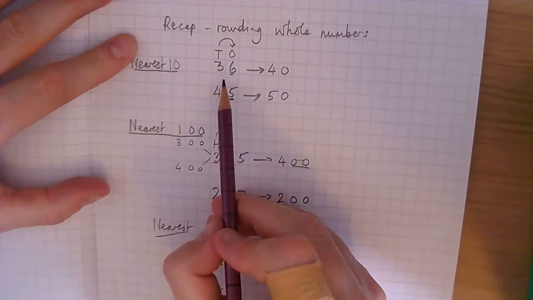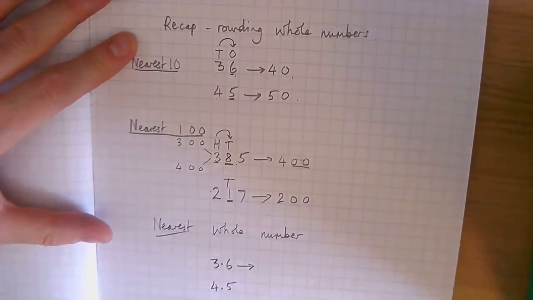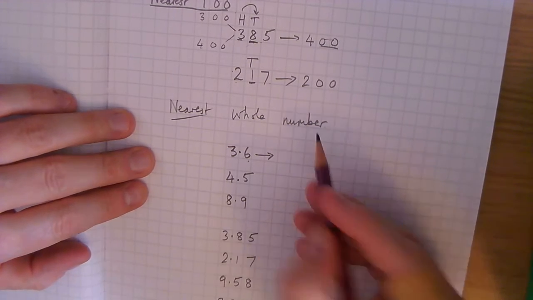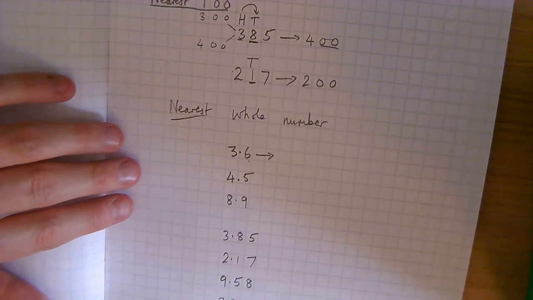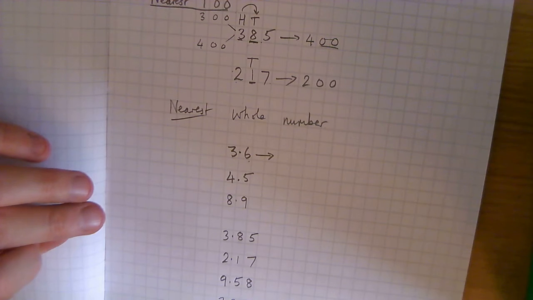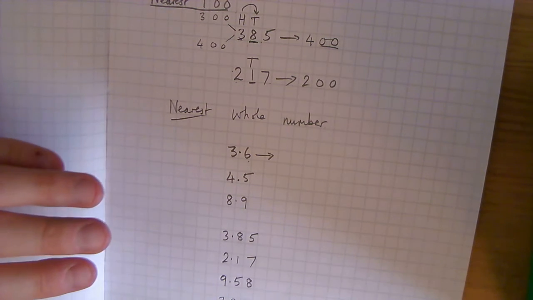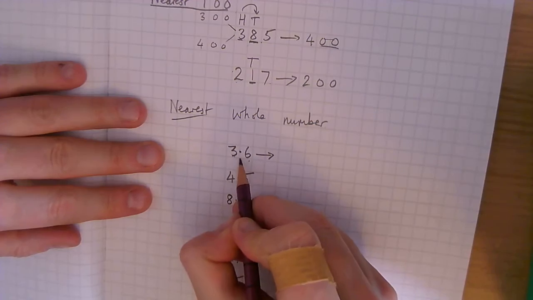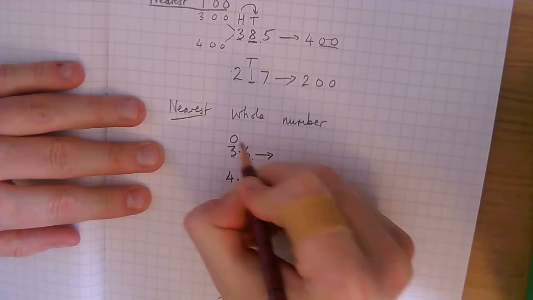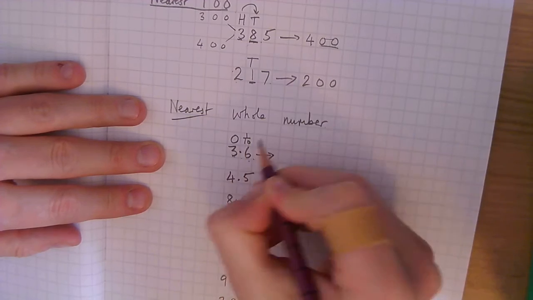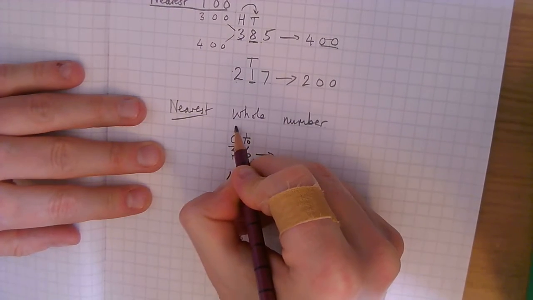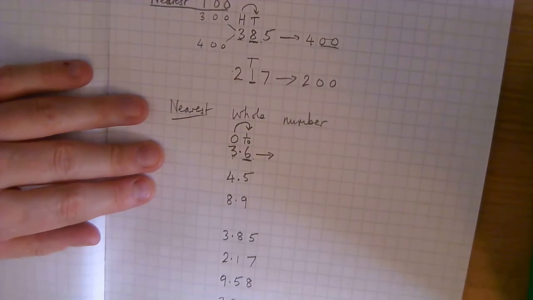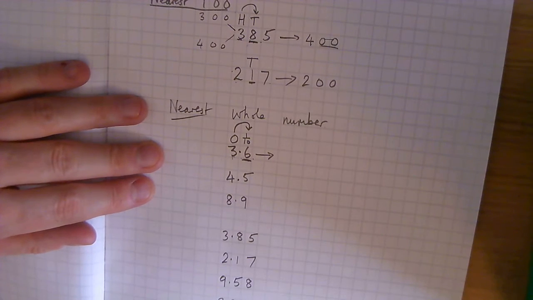So we've got here 36, that rounds to 40. So 3.6, when we round to the nearest whole number, that means we're making a number that doesn't have a decimal at the end. It's just a whole number on its own, like 6 or 8 or 15. So this time, we're looking at the tenths column, the 0.1 column.